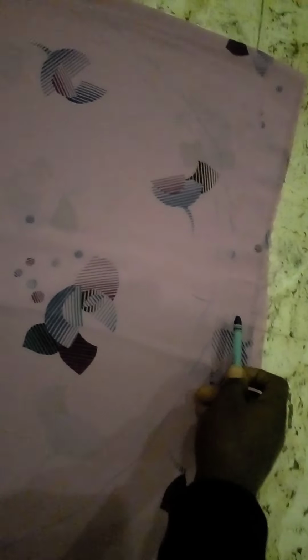You give the mark point here. This will help you to shape accordingly. You connect this point to this point, and you do the same for the other end. That way you have a nice semicircle. So I'm going to cut it and we will see the result.